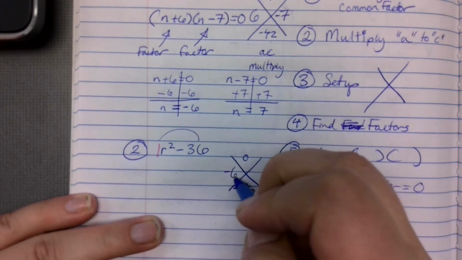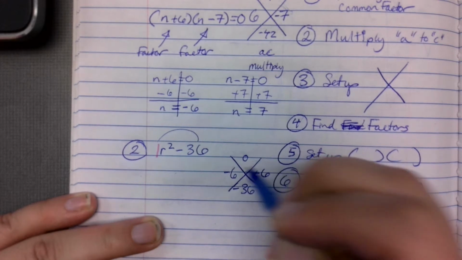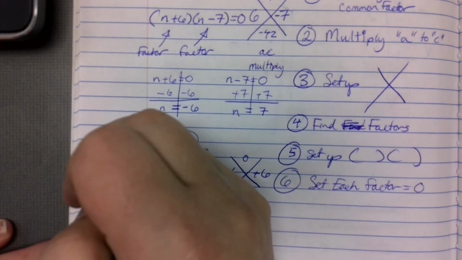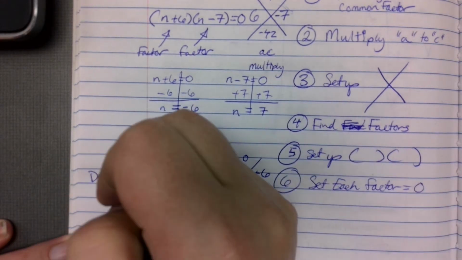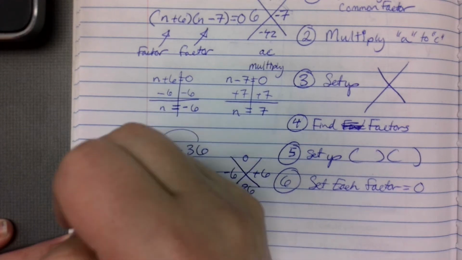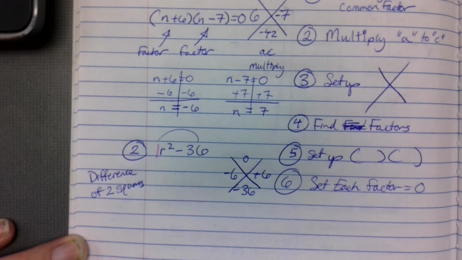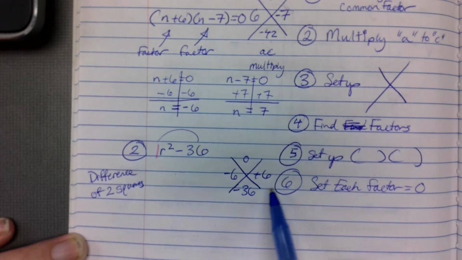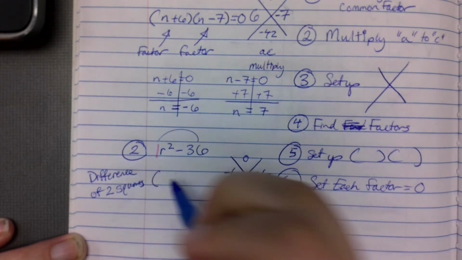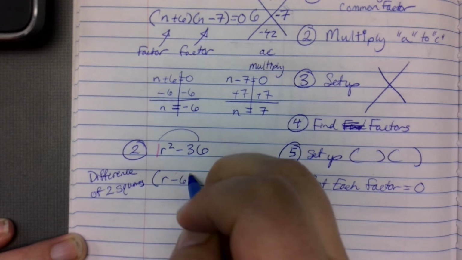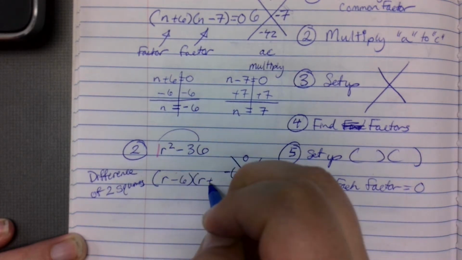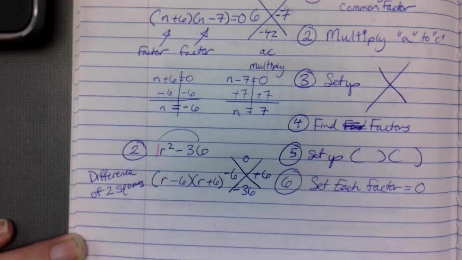This is called a difference of 2 squares. And very simple, everything's the same still. R take away 6, r plus 6. Set each factor equal to 0 and solve.